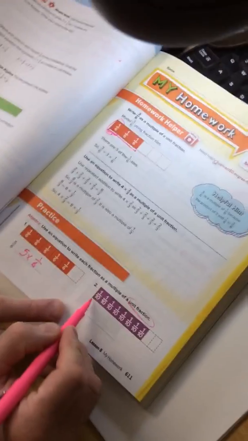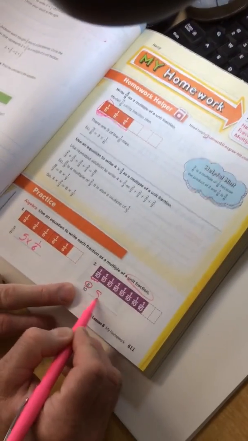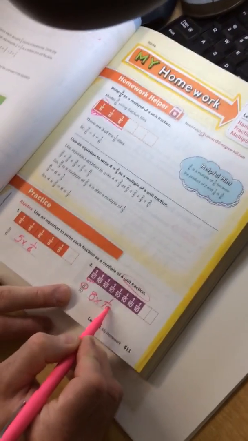Okay. So what is the next one going to be over here? If we have 8/10, what do we need? 8 times 1/10. Yes. So each unit fraction, this is your unit fraction again. So you have 8 of them. So it's 8 times 1/10.